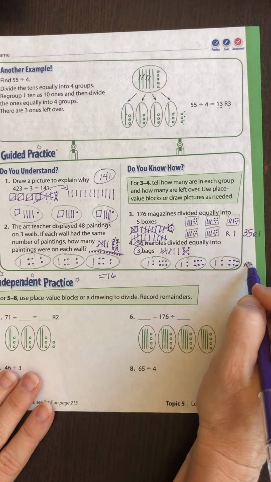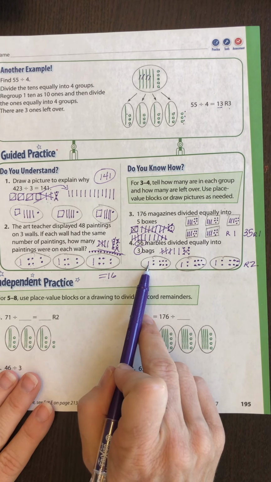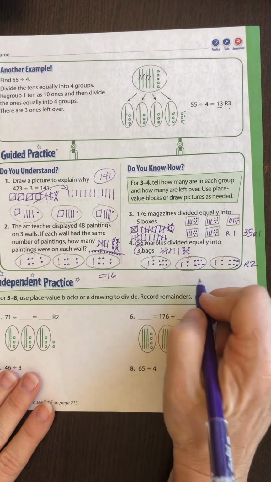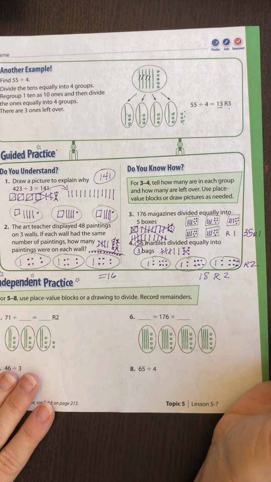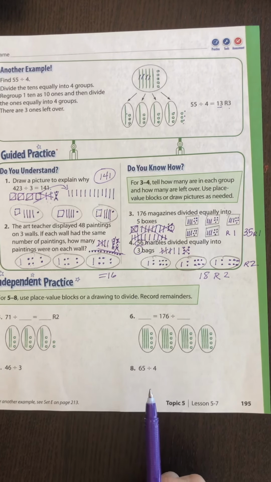And we had 20, so we have a remainder of 2. So each bag will receive 18 with a remainder of 2. So 56 divided by 3 is 18, remainder 2.